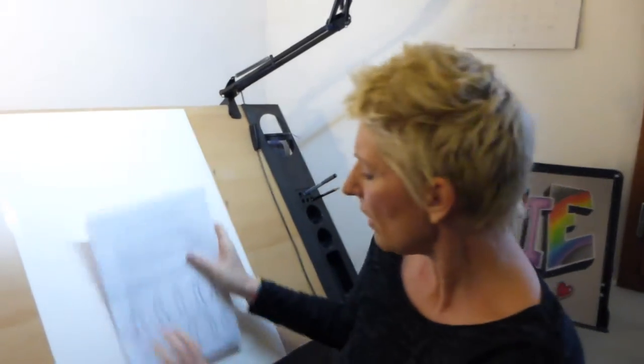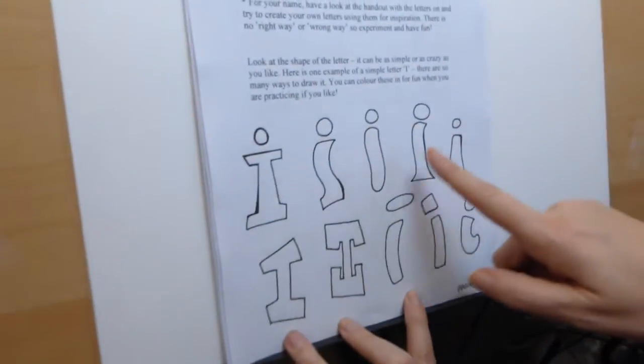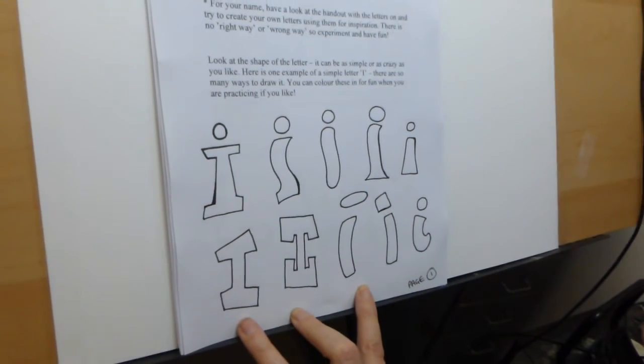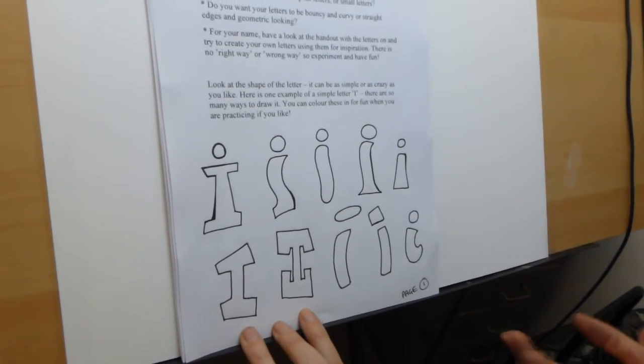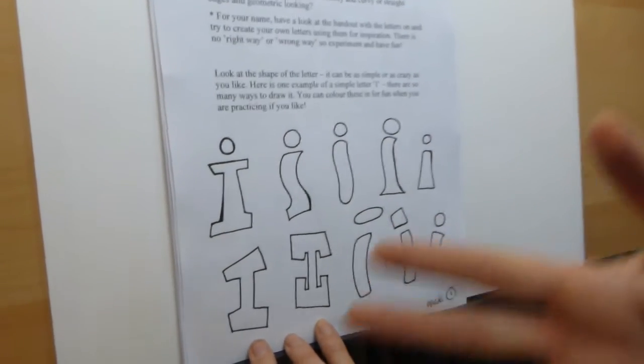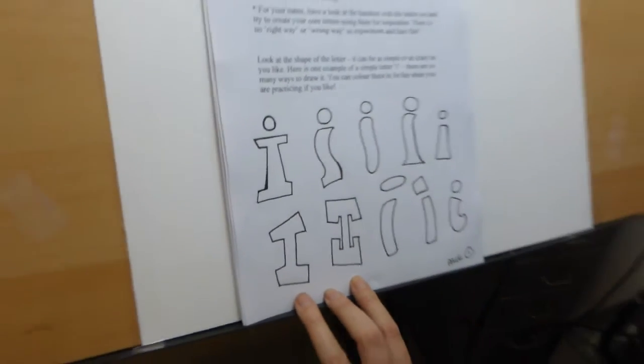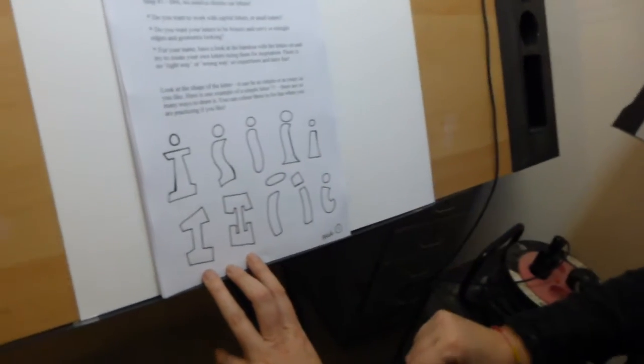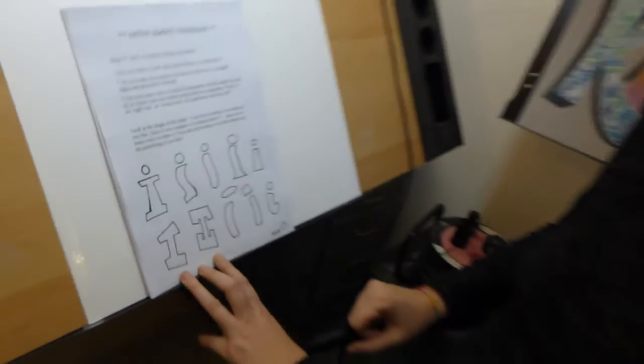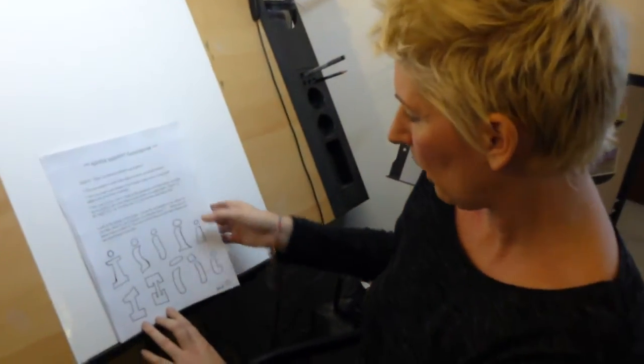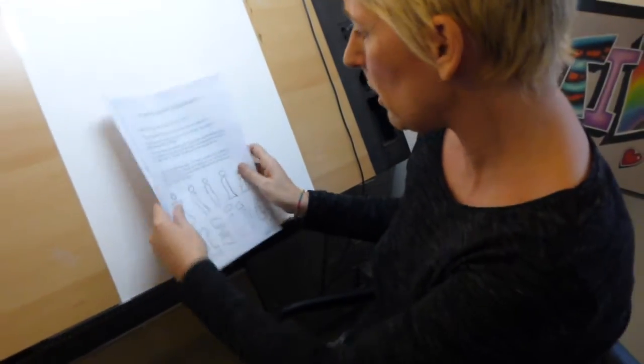So, I've got an example for you. We've got the letter I here, which you can see on your sheet. Now, I've done lots of different types of I's, even just for one letter. And I is a really simple letter, isn't it? So you can see there's so many different examples. If you want, you can colour these in for fun when you are practicing, if you like. Okay, so if we pop onto our next sheet.